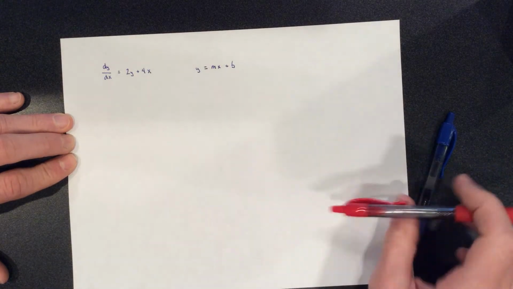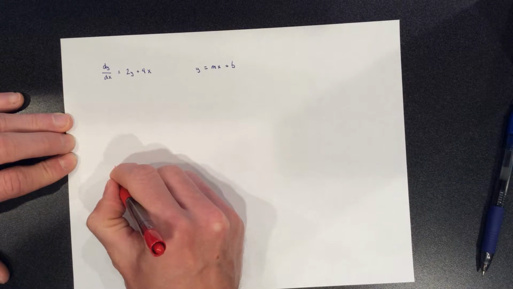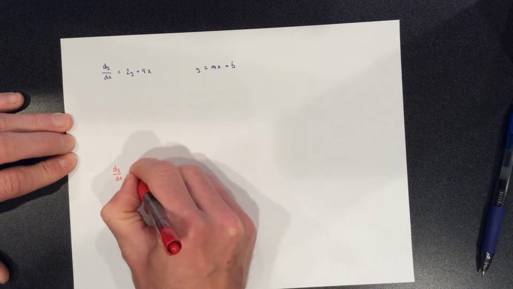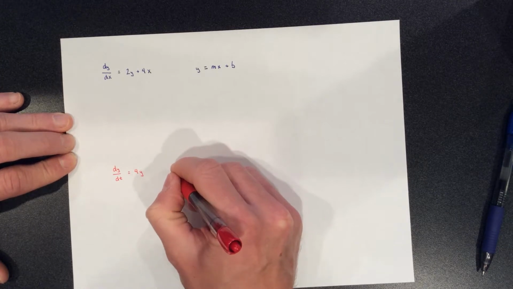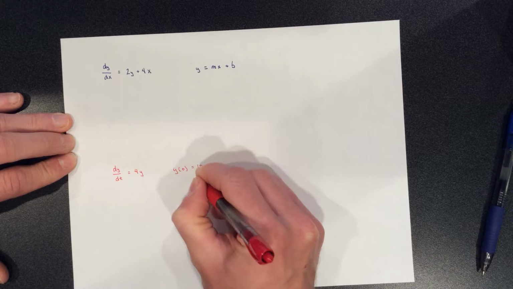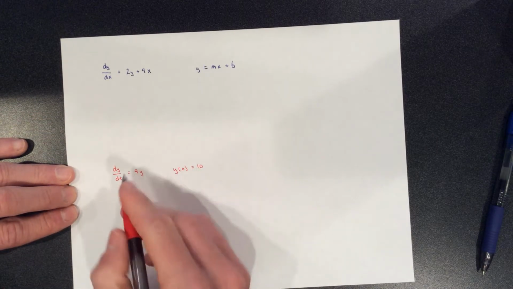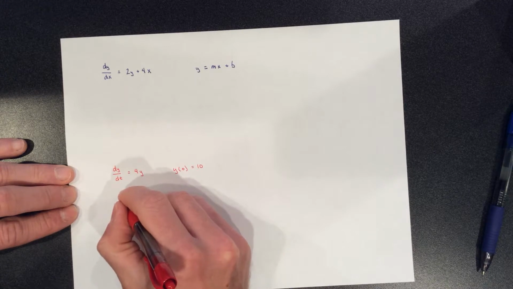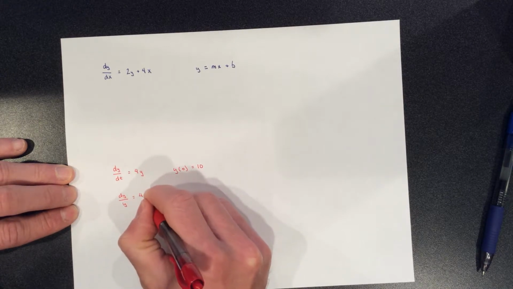So let's go back to an example on the front. Let's say that dy/dt equals 4y like we had on the front. And let's say that we know that y of 0 equals 10 or something. This is some initial value. So how do we solve a separable differential equation? Well, we separate the variables. dy over y equals 4 dt.